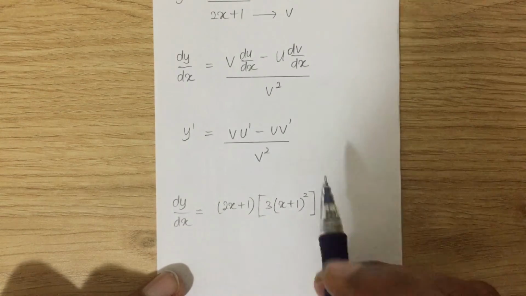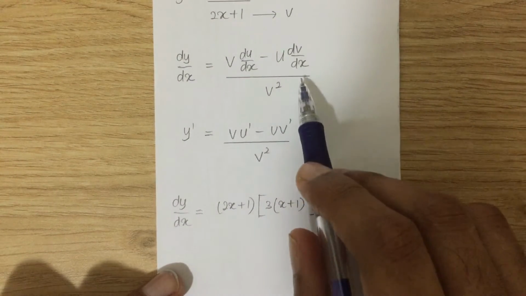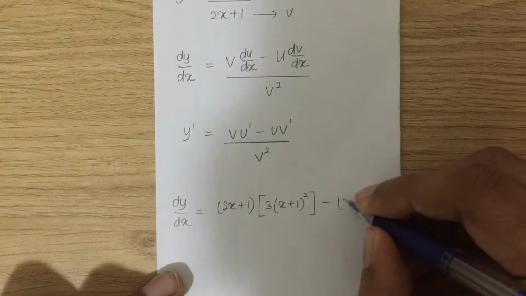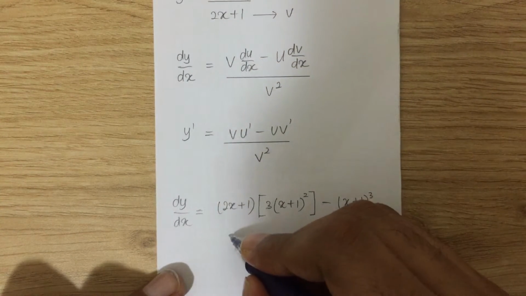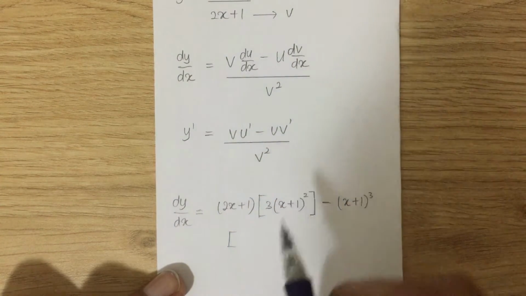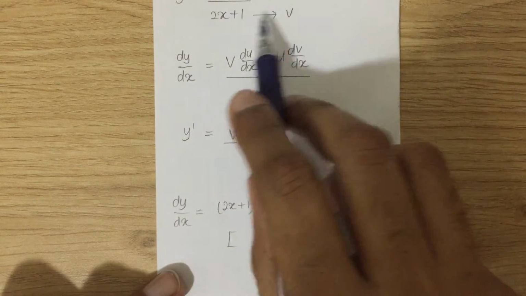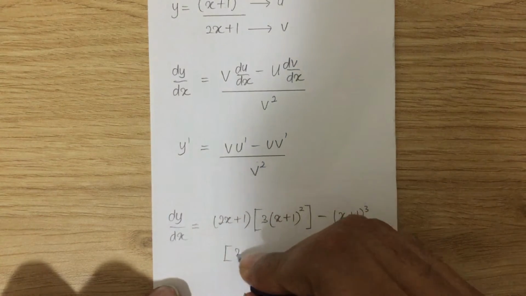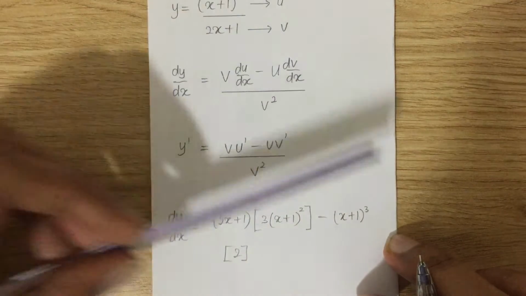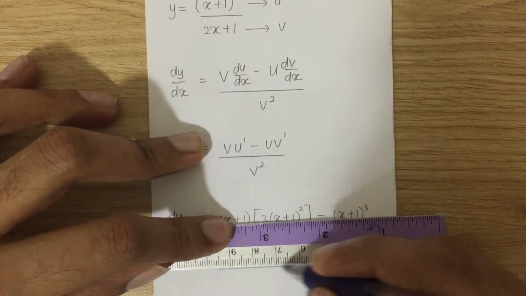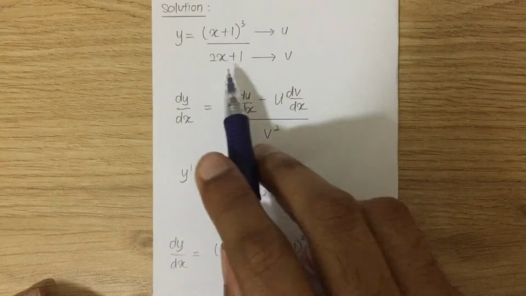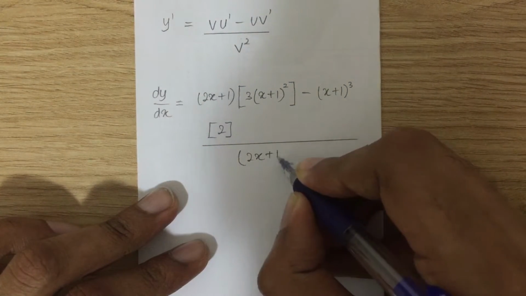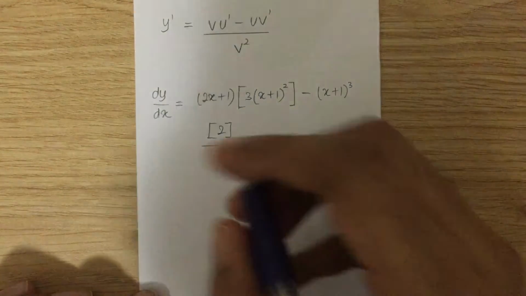So from here, let us proceed to the second expression, which is u dv over dx. Minus with the u, (x plus 1) cube. So from here, (x plus 1) cube, and then you times with dv over dx. So dv over dx, in this case, the differentiation of v. If you can't see it clearly, let me show you the differentiation of v. In this case, it is 2. And then you divide with v square. Since your v is 2x plus 1, your v square will be (2x plus 1) squared. So let us continue our working.